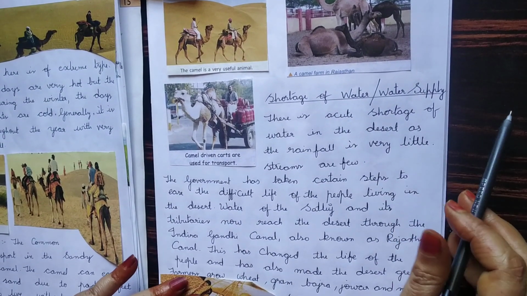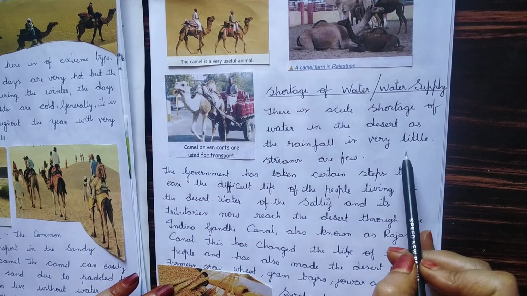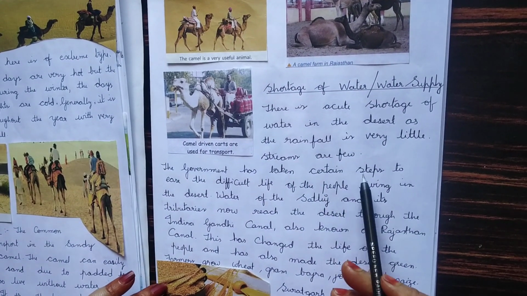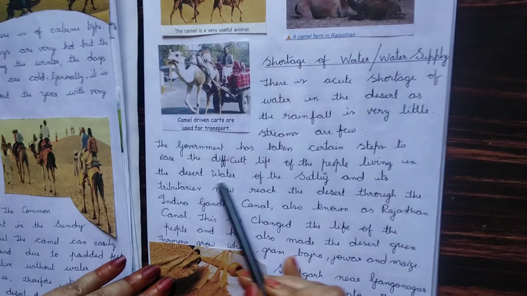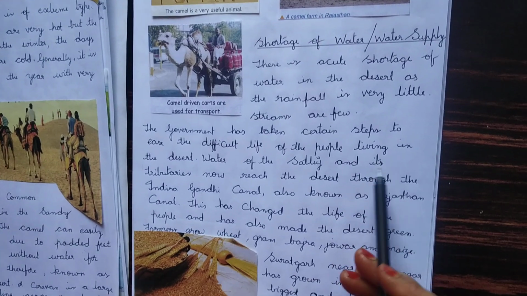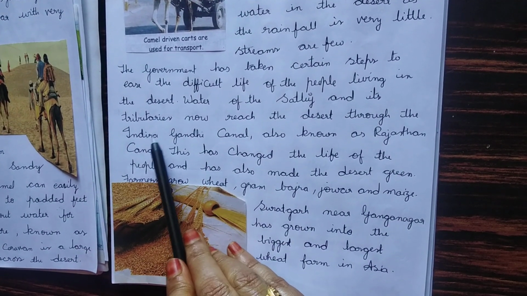Shortage of water, water supply. There is acute shortage of water in the desert as the rainfall is very little. Streams are very few. The government has taken certain steps to ease the difficult life of the people living in the desert. Water of the Sutlej and its tributaries.